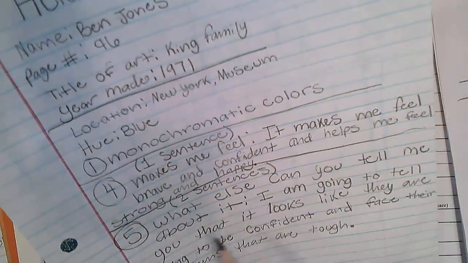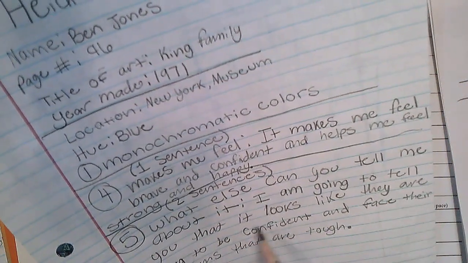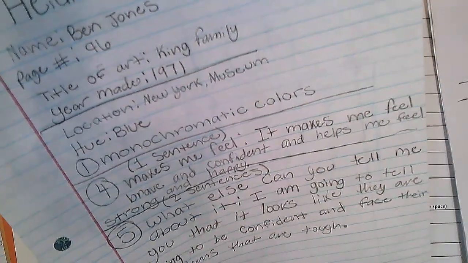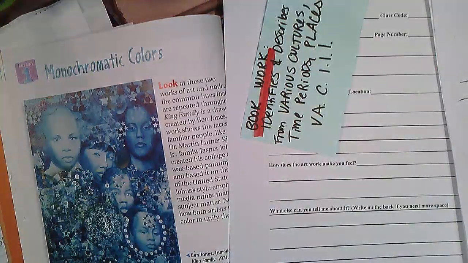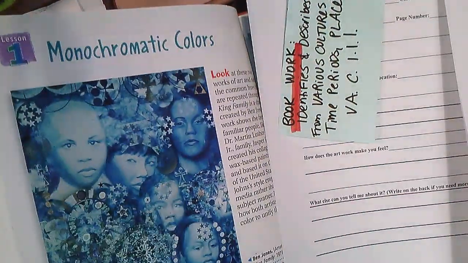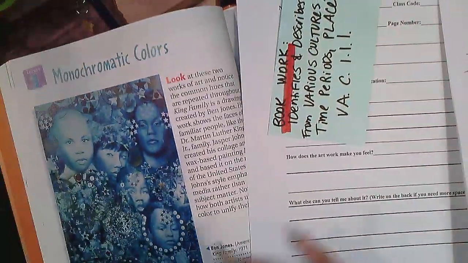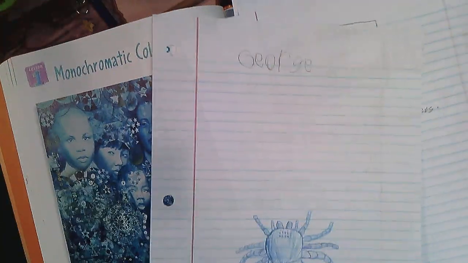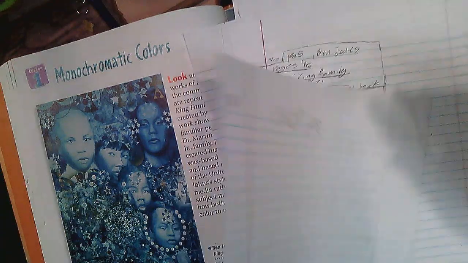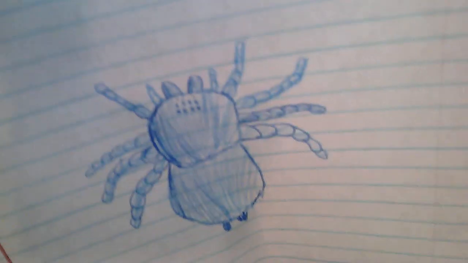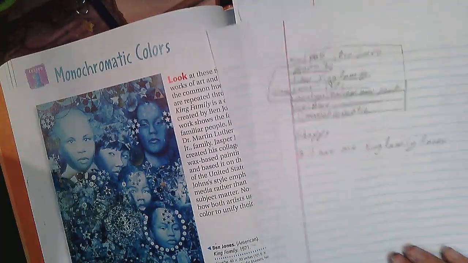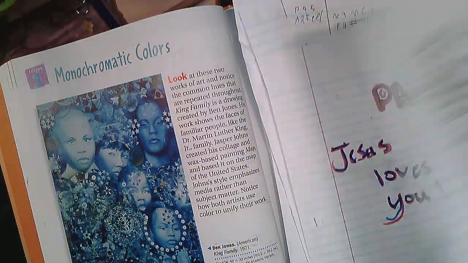What else can you tell me about it? I'm going to tell you that it looks like they are trying to be confident and face their problem, and that they're tough, that they can do anything they put their mind into. For example, George here is gonna do arachnids, which is the Latin name for spiders. So: family arachnids in blue tones by George. And let me show you some more examples.